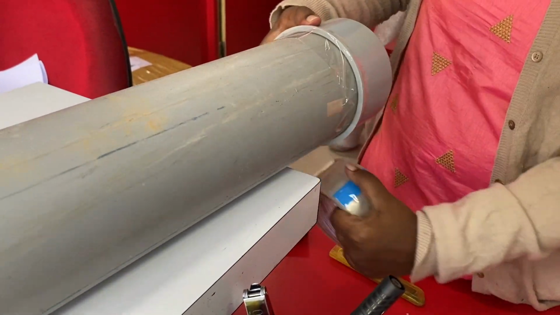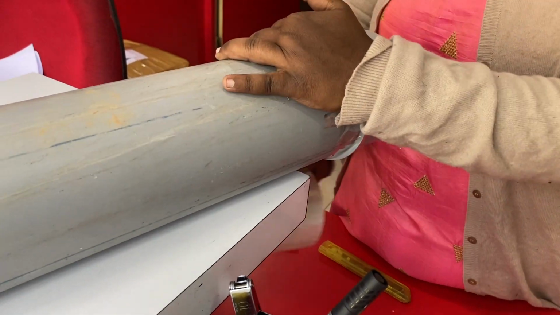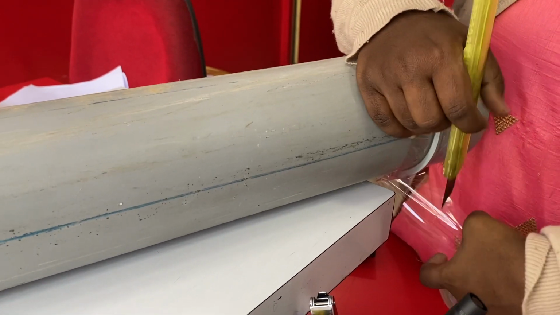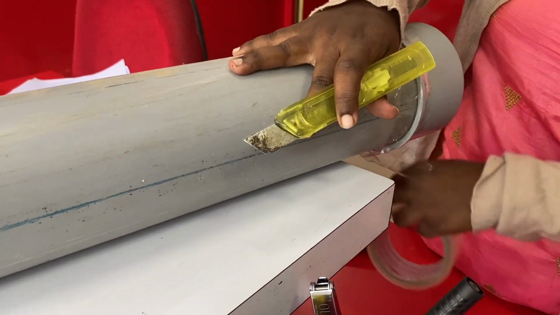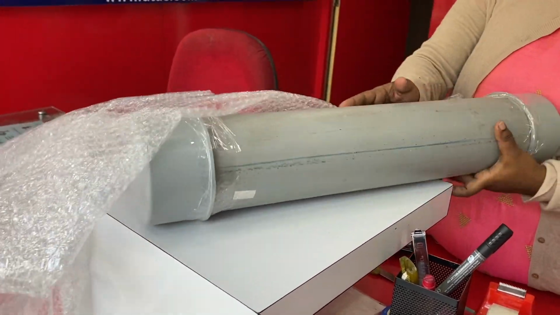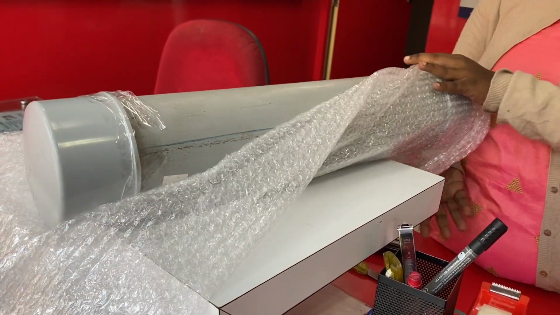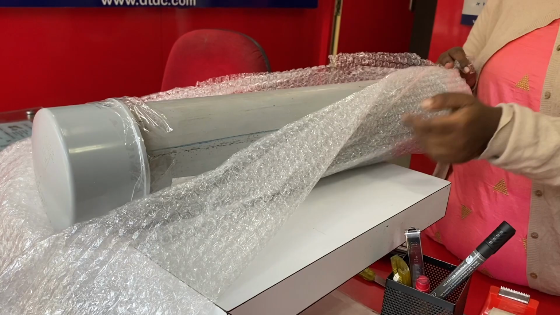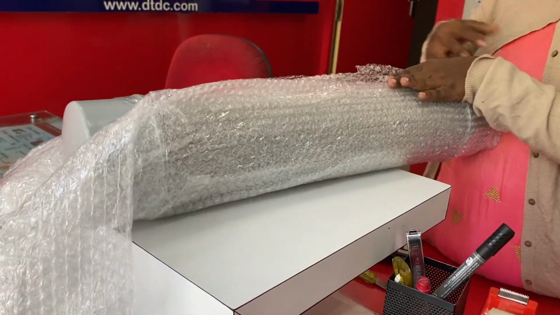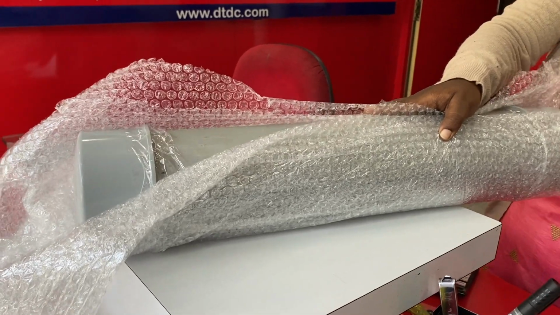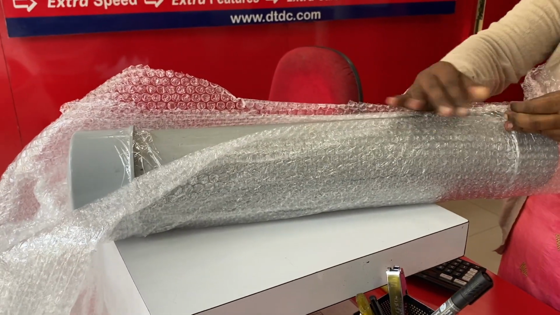Once everything is done, the people from the delivery partner start packaging the artwork. Here you can see the first layer I've already done at my home. Now the second layer of protection is the PVC, and now they are doing the third layer of protection, which is quite good.